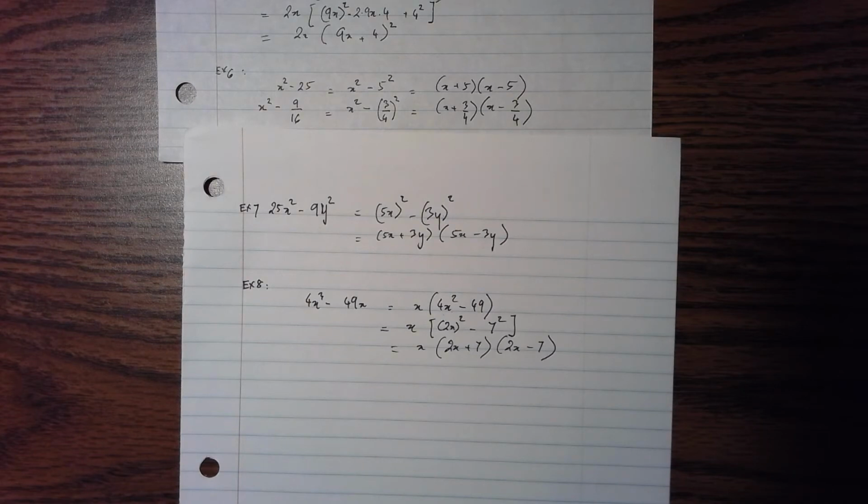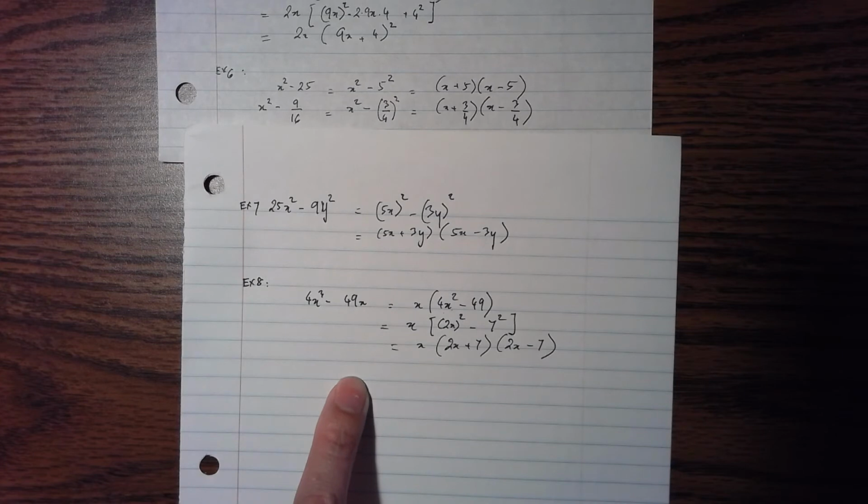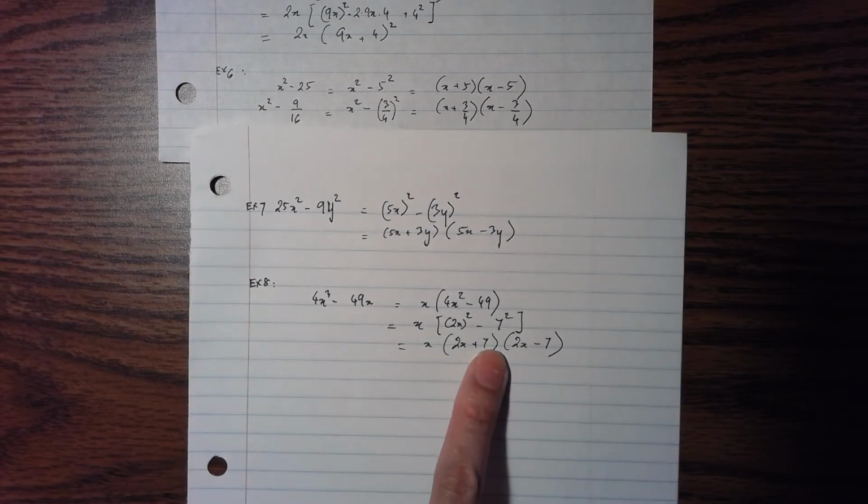So it depends on each problem. Sometimes you can apply difference of squares right away. Sometimes you have to do GCF first. For example, in example 8 right here, we have to do GCF first. Then we do difference of squares.